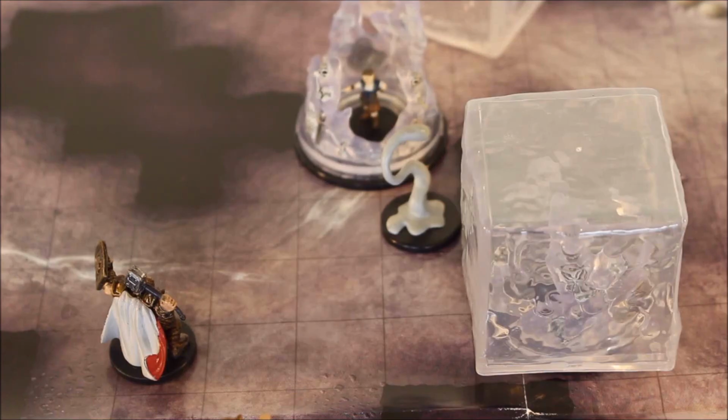The rogue is definitely not out of the woods yet, but we're going to leave it there. That's everything I have on the condition Restrained.